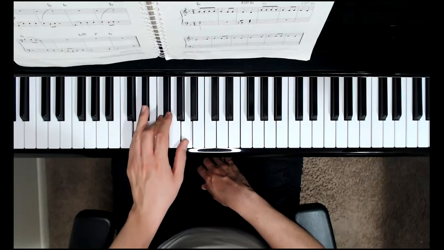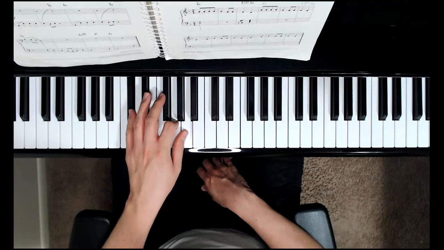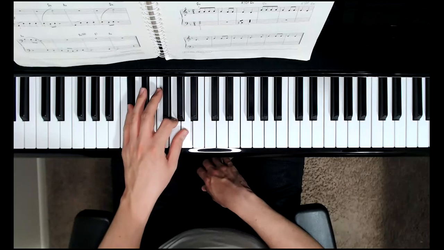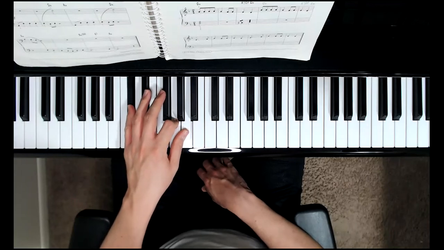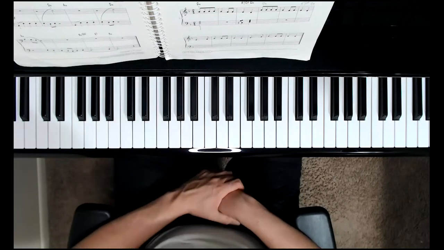Here we have D minor, but the dominant is still going to be a major chord. And we know that the dominant of D is A7. And this is the first inversion, abbreviated. And all we have to do is play it like that.